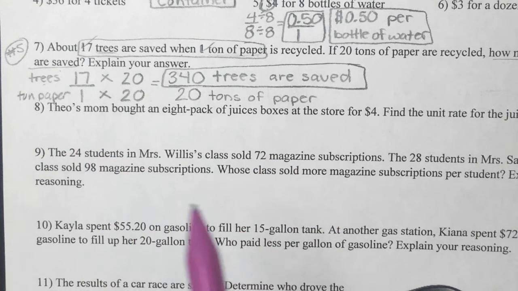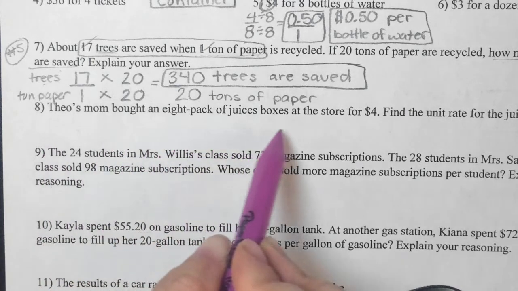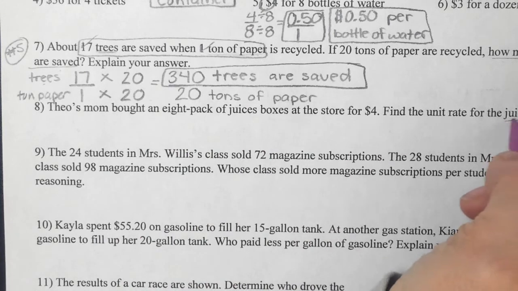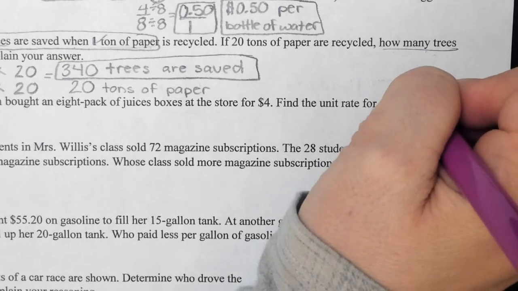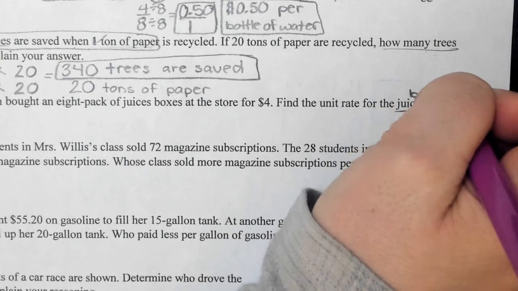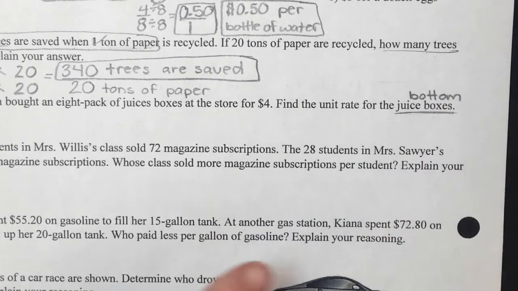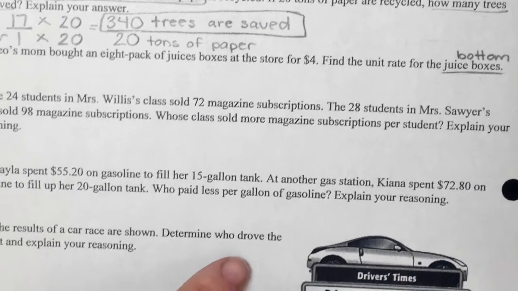Number 8, I'm not going to do number 8 with you, but I want to mention, it says Theo's mom's buying an 8-pack of juices for $4. It says find the rate for the juice boxes. Since it's asking for juice boxes, it has to be on the bottom. Juice boxes is going to go on the bottom when you set that up, okay? We're going to move down and look at number 9.